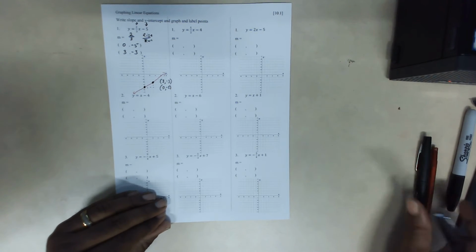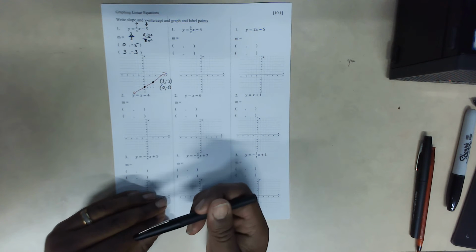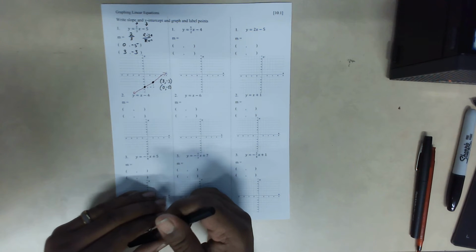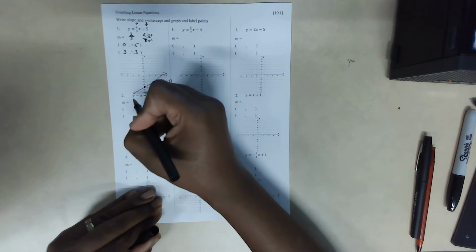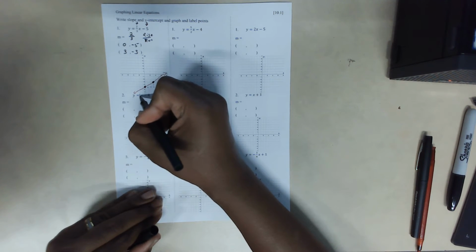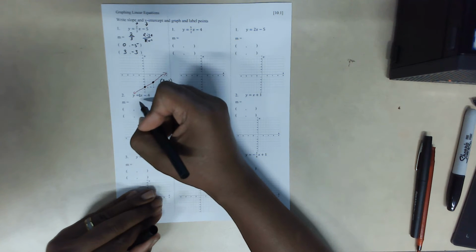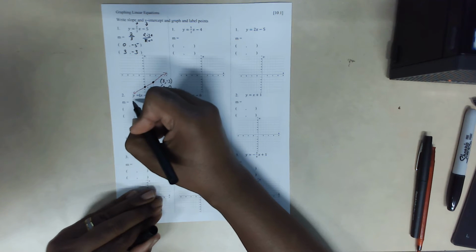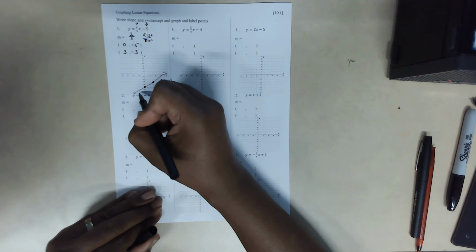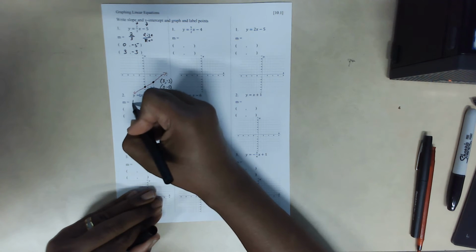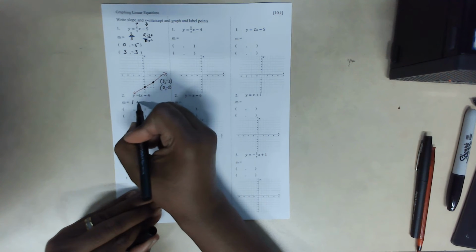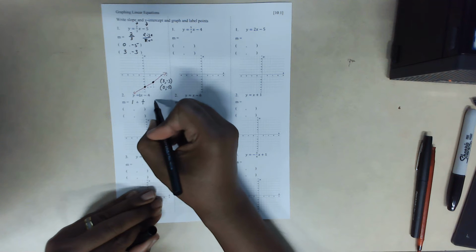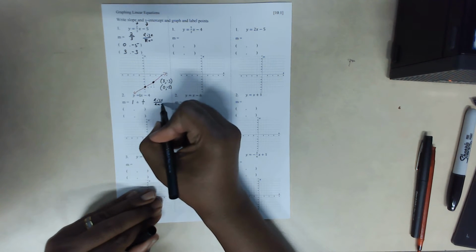Once again, on number 2, first we look for the slope. We see there is no number in front of x, so we call that an understood 1. Okay, so that means the slope is this number right here, 1. But this doesn't have a numerator and denominator, so we're going to change this to 1 over 1, and that tells us our rise, and it tells us our run.